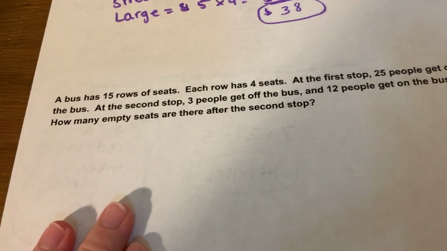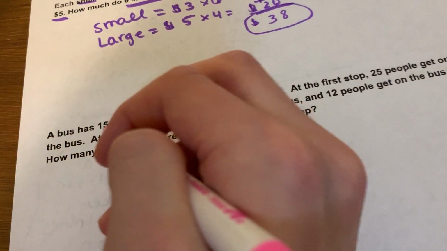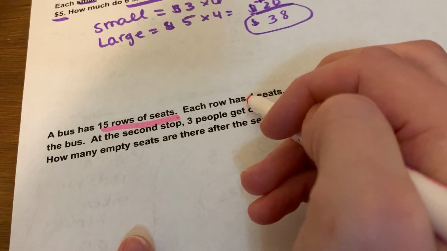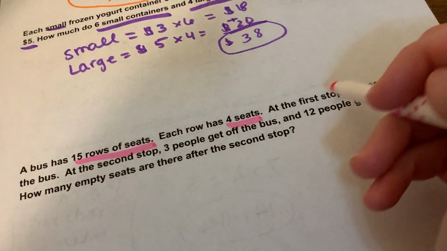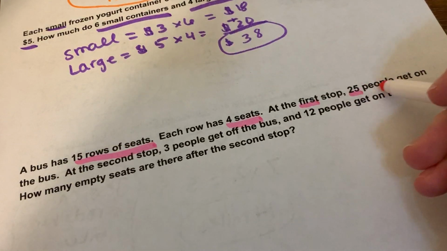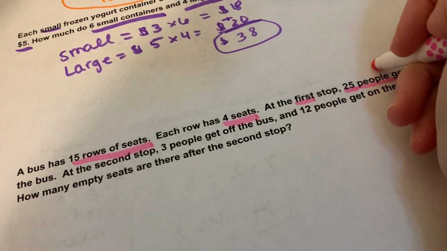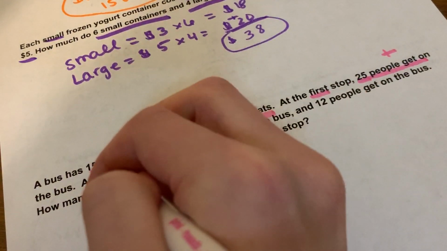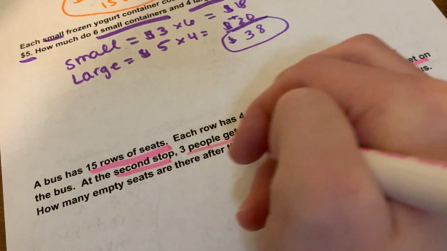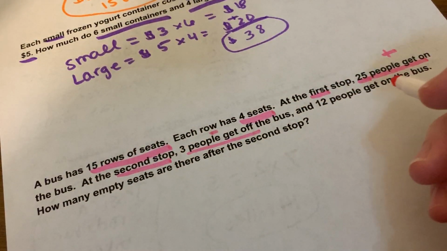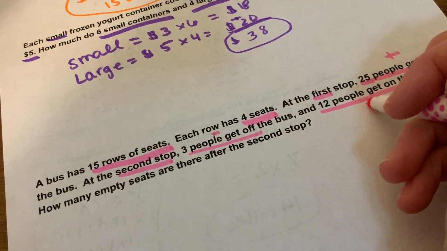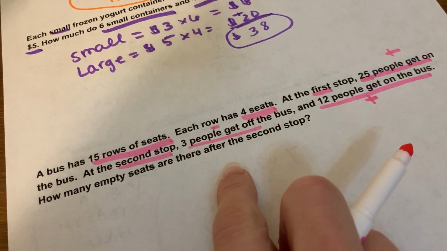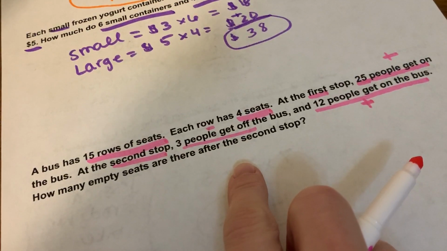Okay, so here's what we know. The bus has 15 rows of seats and there's 4 seats in each row. Then on stop 1, 25 people get on, so that's going to be adding. And at the second stop, 3 people get off, that's going to be subtracting. And 12 people get on, so we're adding more people again. So how many empty seats are there after the second stop?